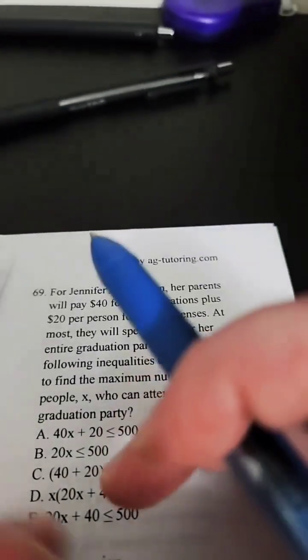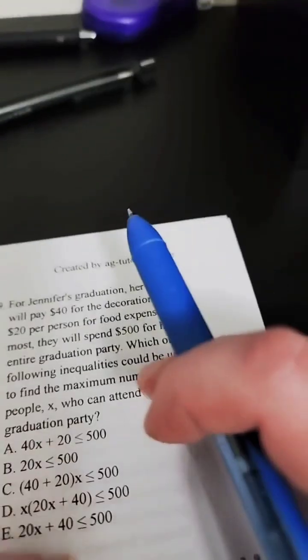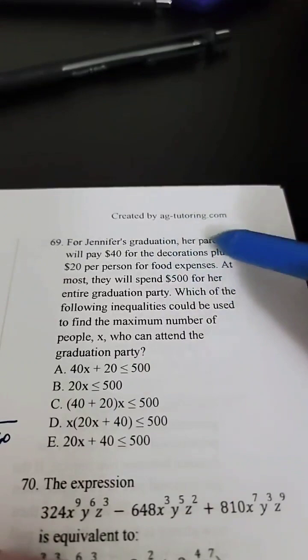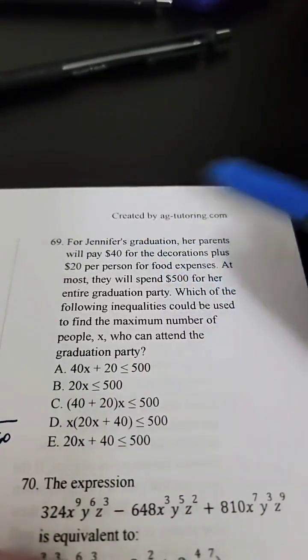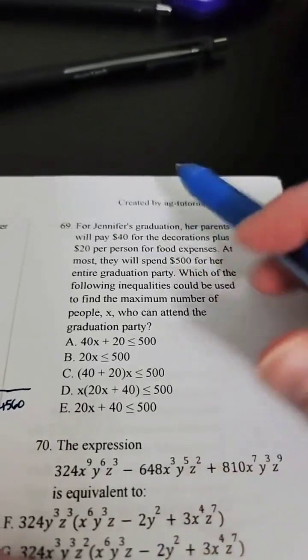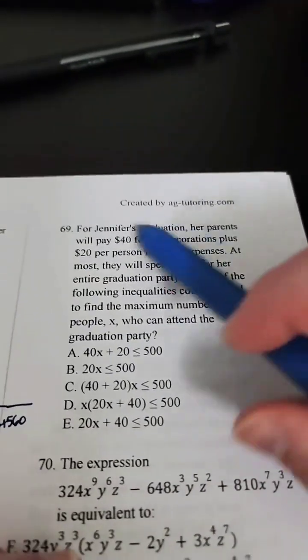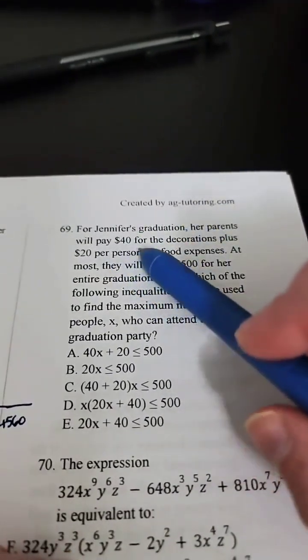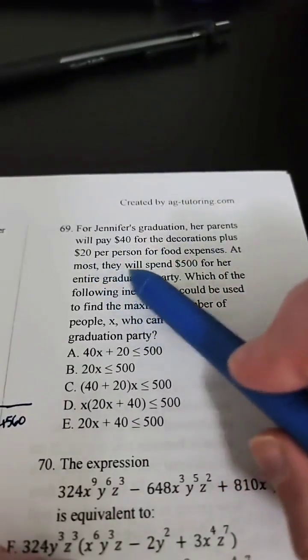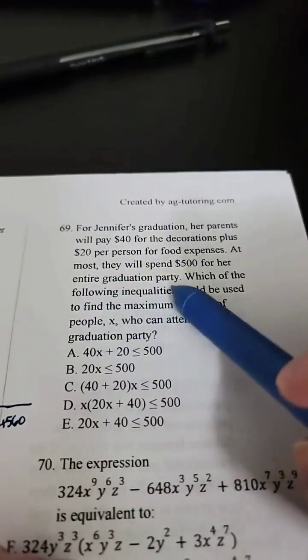So then let's go to number 69. Number 69 says, for Jennifer's graduation party, her parents will pay $40 for the decorations plus $20 per person for food expenses at most. This is ACT math, for people asking. For Jennifer's graduation, her parents will pay $40 for the decorations plus $20 per person for food expenses. At most, they will spend $500 for her entire graduation party.